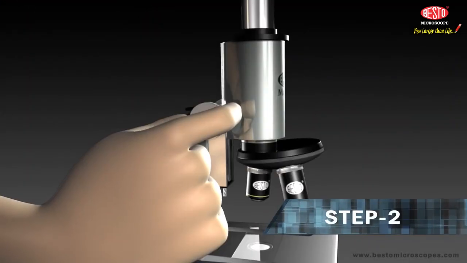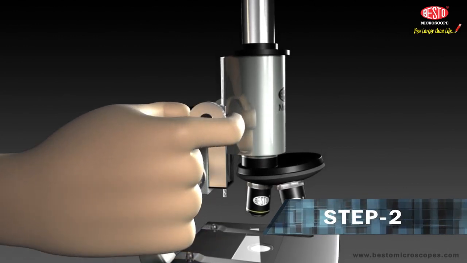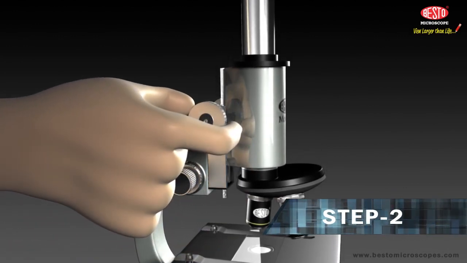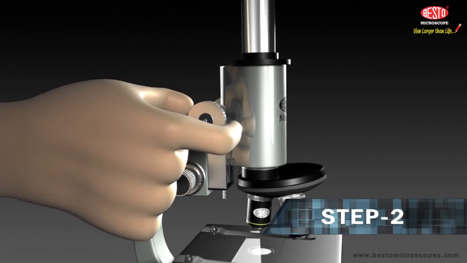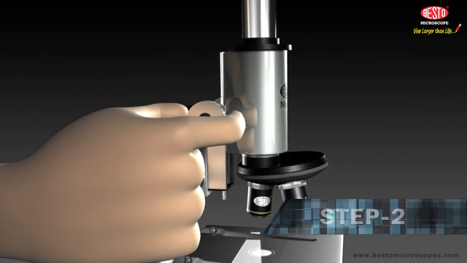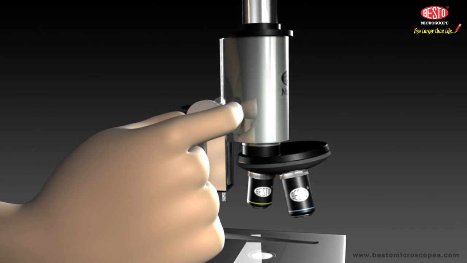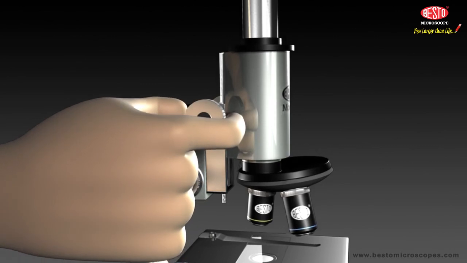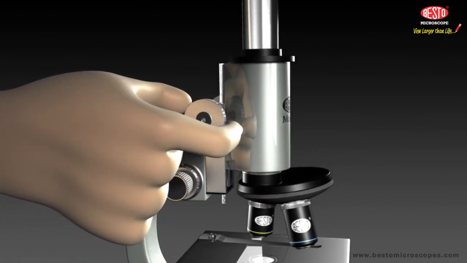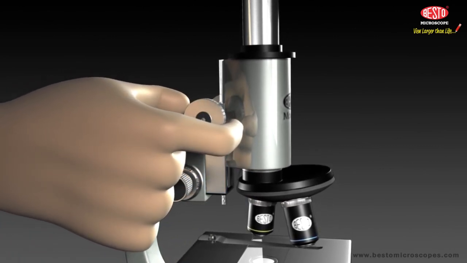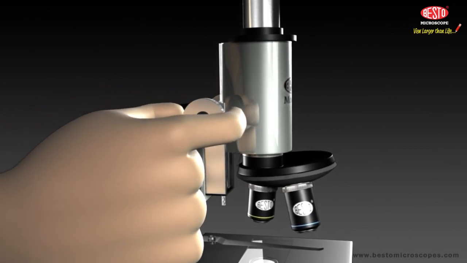Step 2. Make sure the low power objective is in place over the hole in the stage. Use the coarse adjustment knob to raise the objective so that its lowest end is about 1 inch, 2.5 cm, above the stage. In all Bestow microscopes, aperture control is by iris diaphragm. At this stage, open it fully.